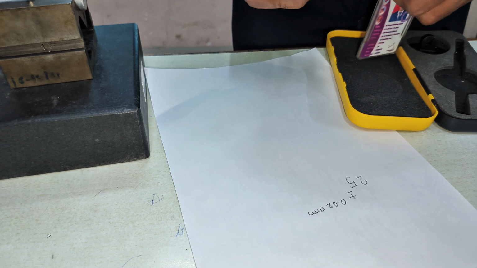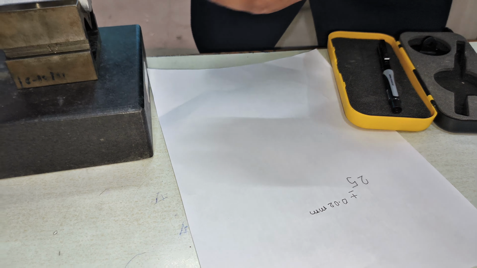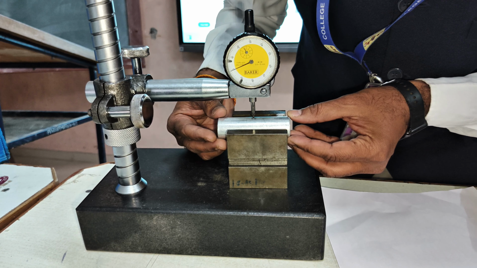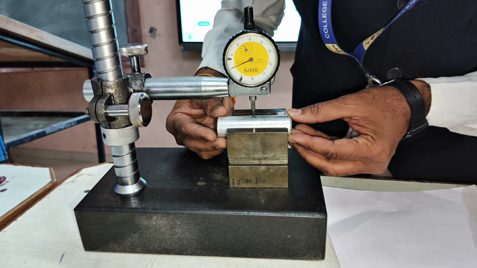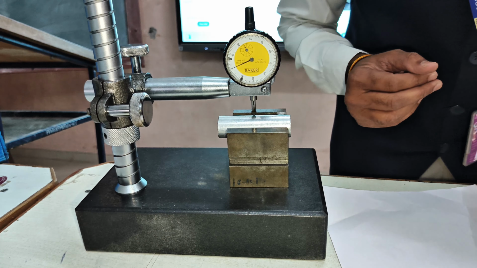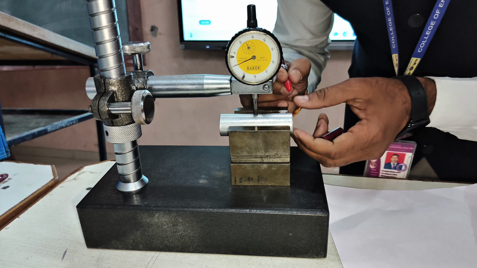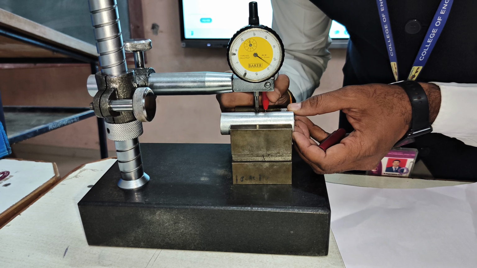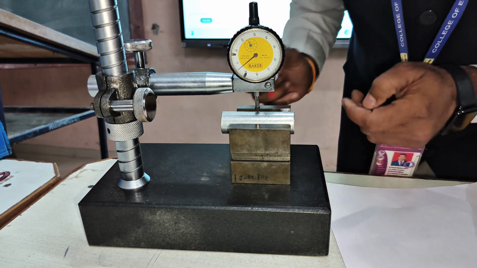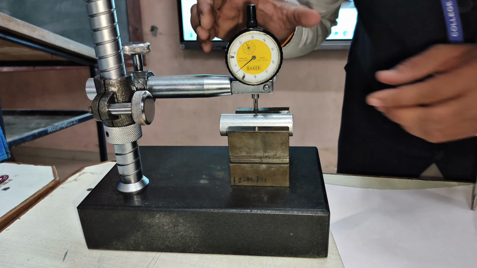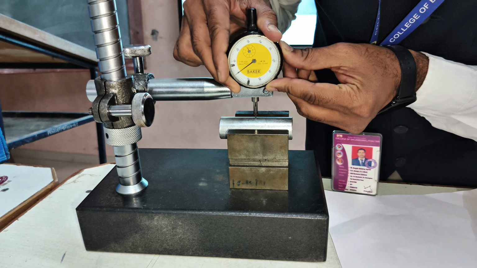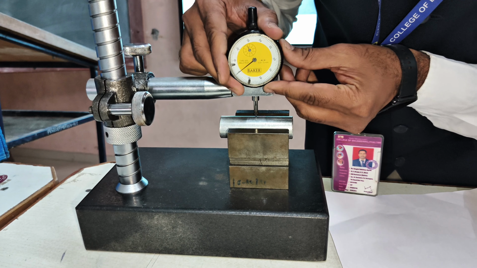So you can see here, I will rotate the component slowly for one revolution, and I will mark here on the component with the red pen. I will again set the 0 on the dial gauge.